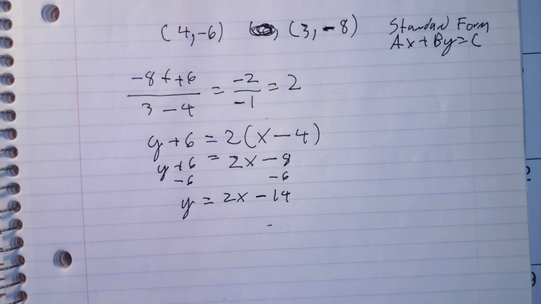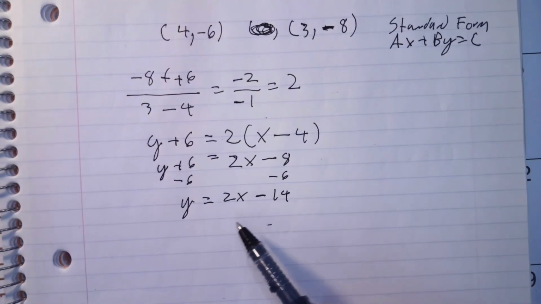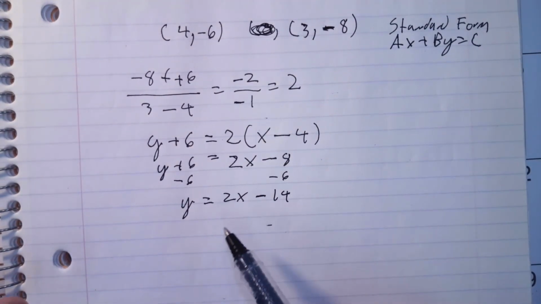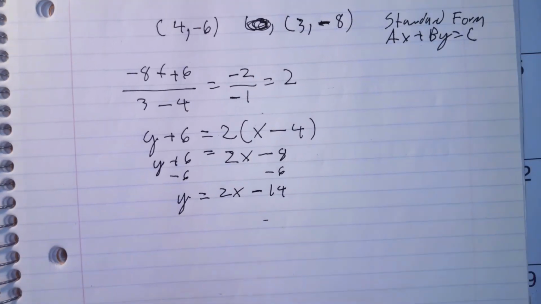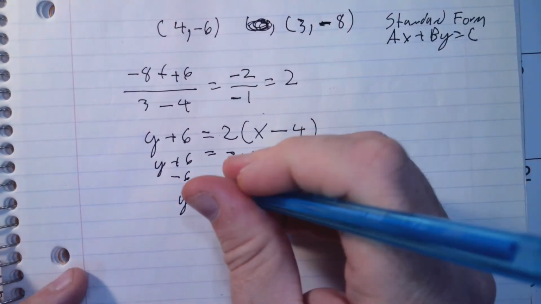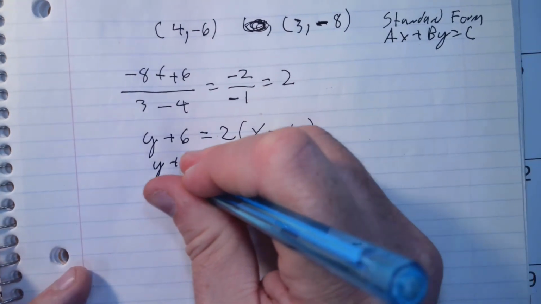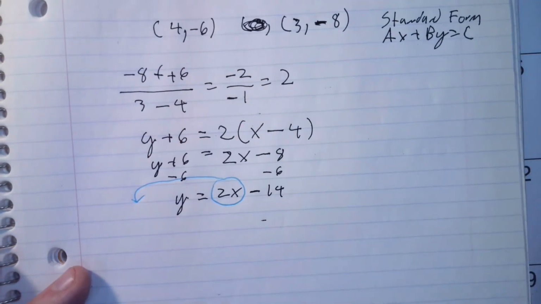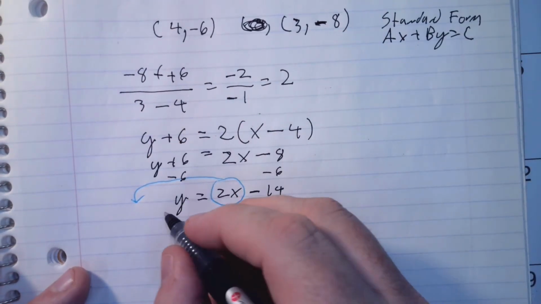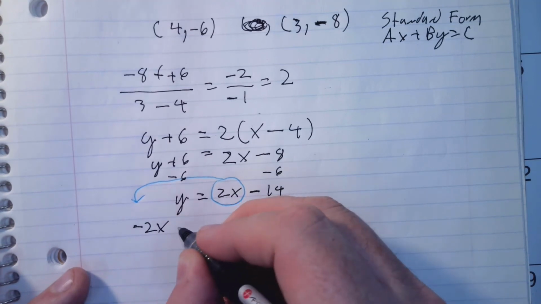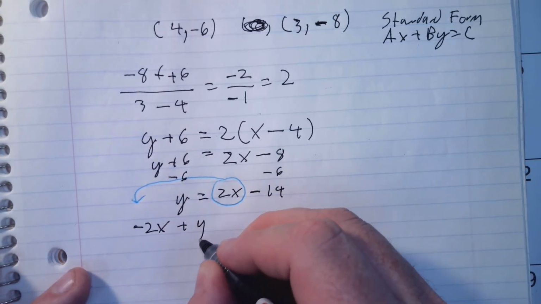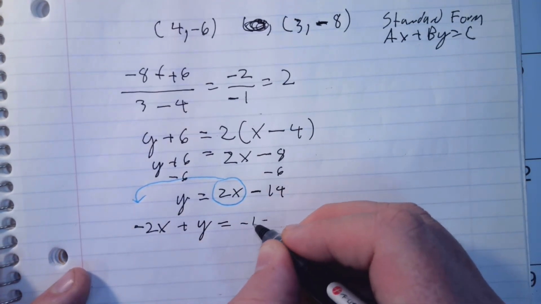Now I got to go to standard form. Do I need to get rid of any fractions? So I can skip that step. I don't need to multiply it by anything because I don't have fractions. That makes it easier, right? Okay. That means I need to move this guy over here to be standard form. Switch sides, switch signs. So I get a negative 2x plus y equals negative 14.